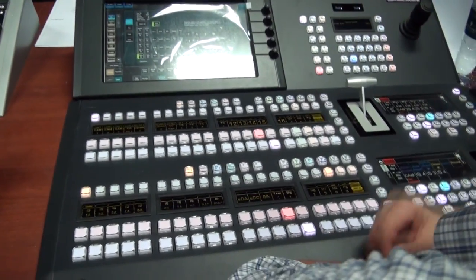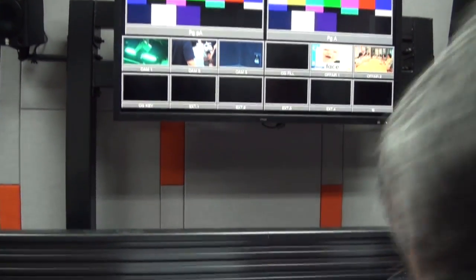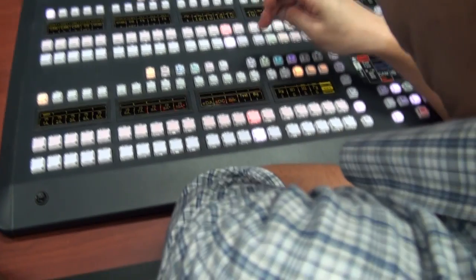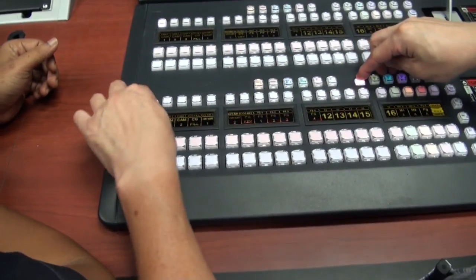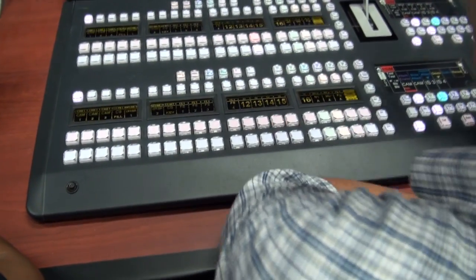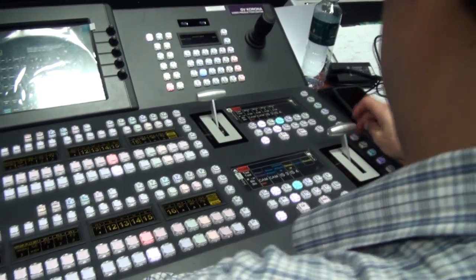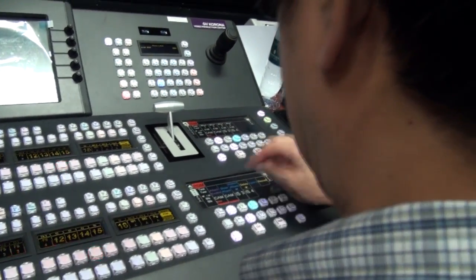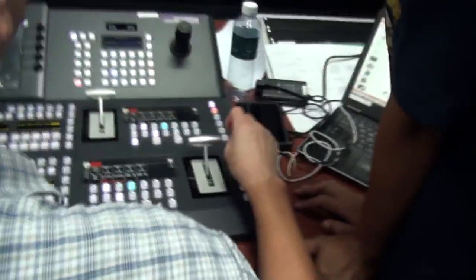Okay. And then we have two key. Key 1 and key 2. Key 1 will be our camera 1. Key 2 will be our camera 2. So now we have two key, our camera 1 and camera 2. Okay. This is camera 1.